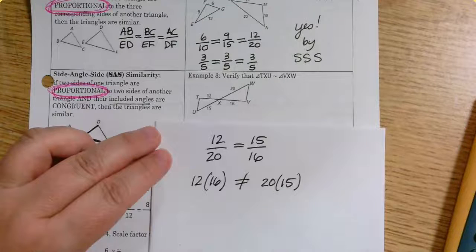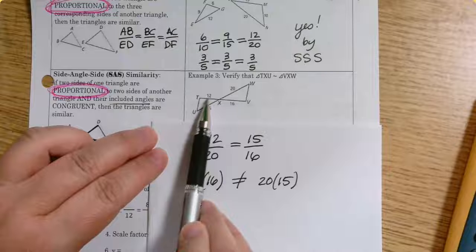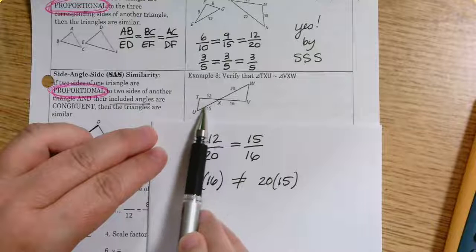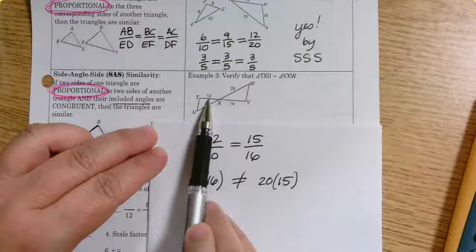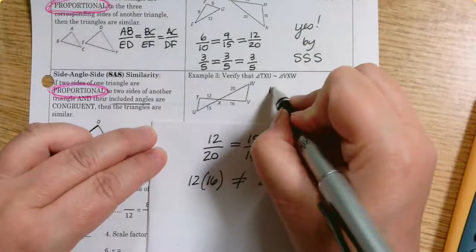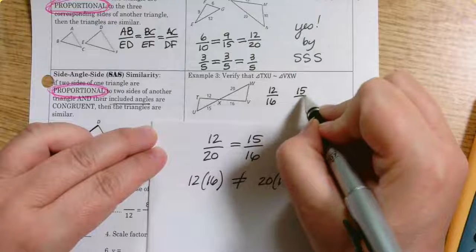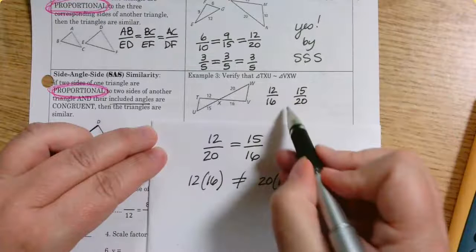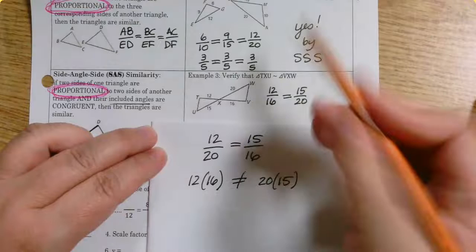But here's the problem. 12 doesn't go with 20. 12 is the smallest side in this triangle. 20 is the biggest side in this triangle. 12 goes with 16. That's what I have to compare. Smallest to smallest and compare largest to largest. So this is what I'm comparing and basically asking, are these equal?